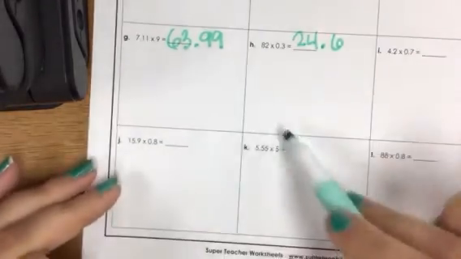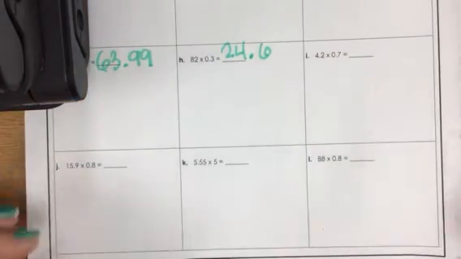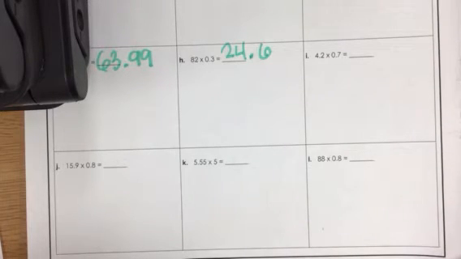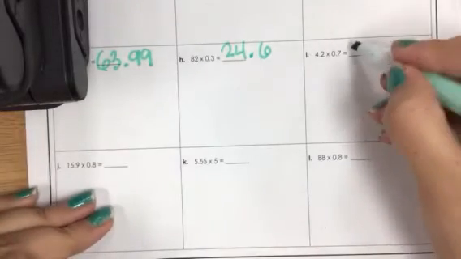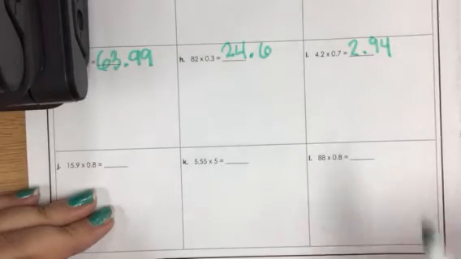Go ahead and write down your sentence. Go ahead and do I. Your answer should have been 2 and 94/100. Go ahead and write down your sentence.